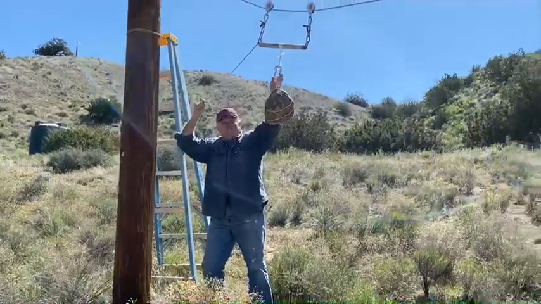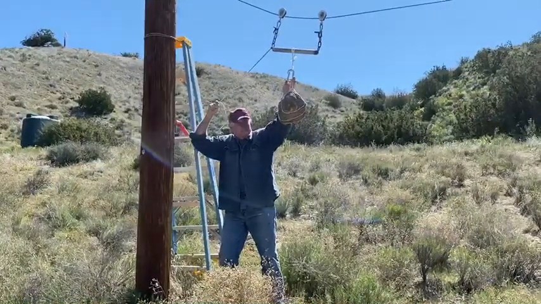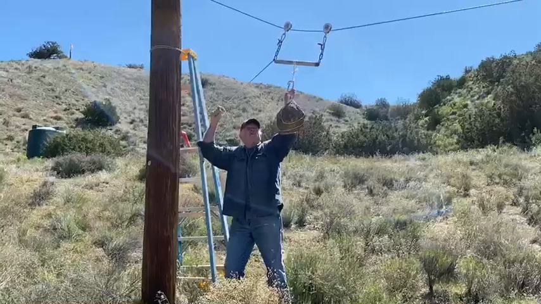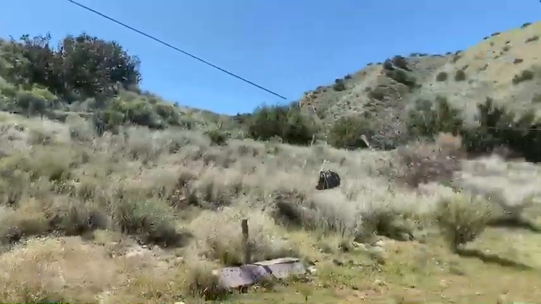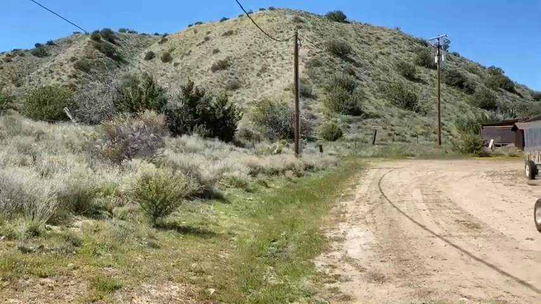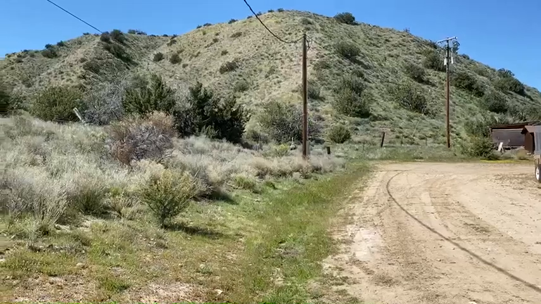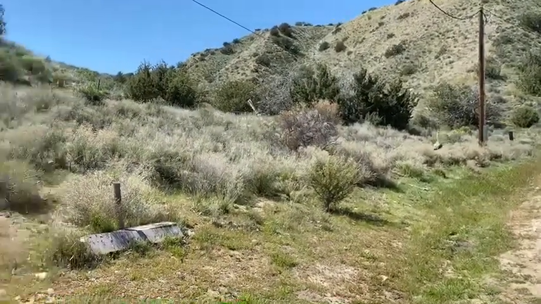It's so much fun if you're a little bit smaller than me to get on this zip line and go zooming down there. So here we go. Potential energy. Now, kinetic energy. Woo! Thank you.